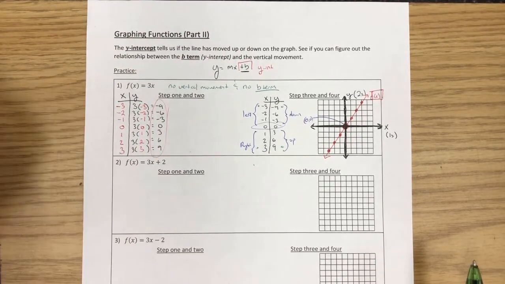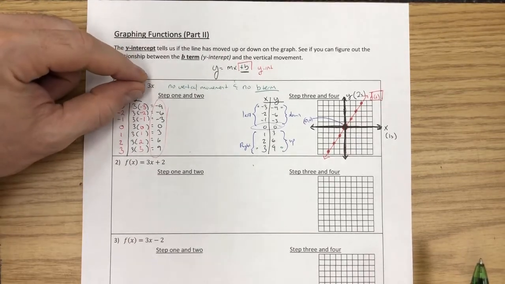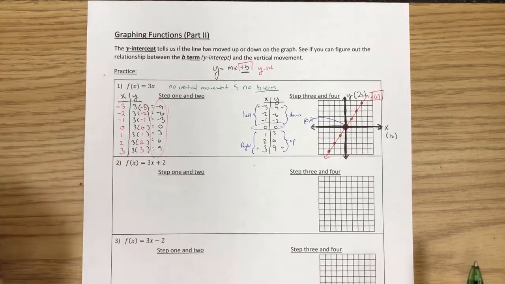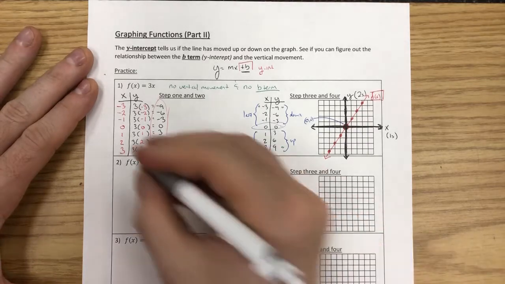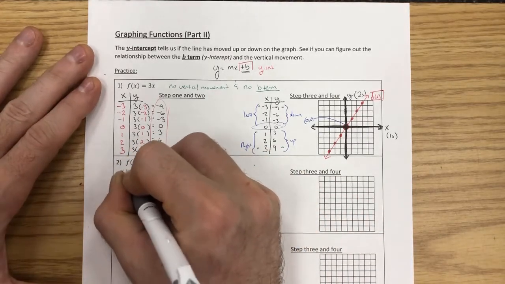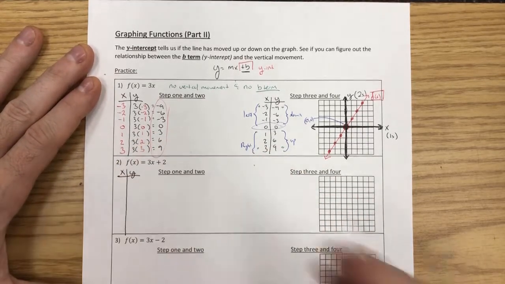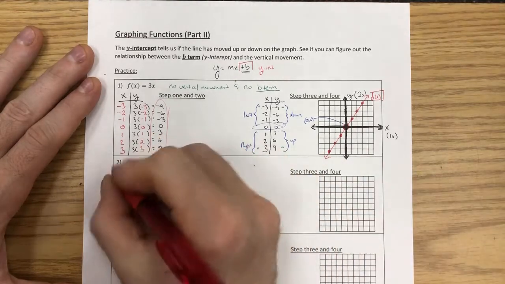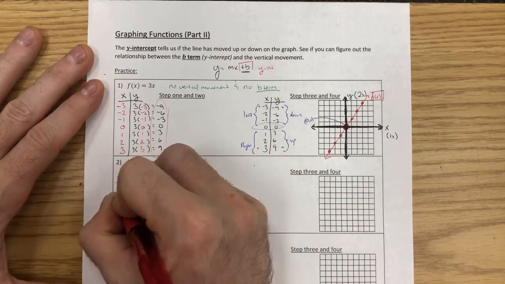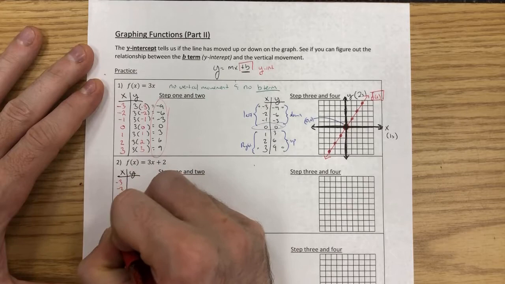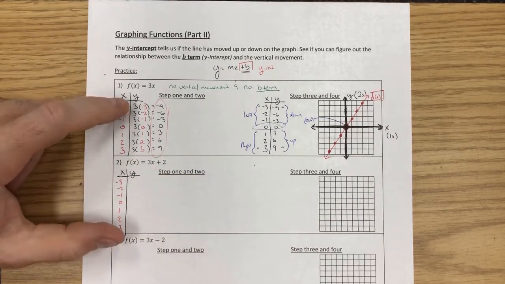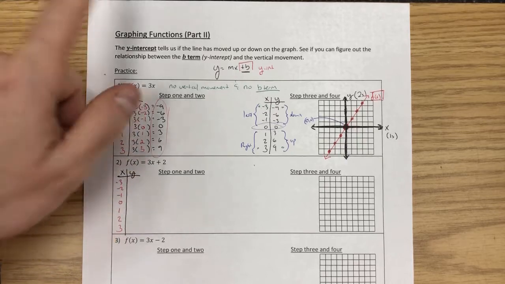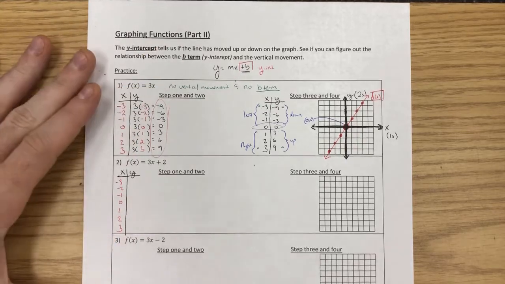Let's try another graph. And this time, let's take that same graph, so 3 times the number, but let's add 2 to the end of it. So let's see what we get. So I've built an XY table. Take each value, -3, -2, -1, 0, 1, 2, 3. I'm going to follow the same set of steps that I did earlier, except after I multiply by 3, I'm going to add 2 to each one of them.